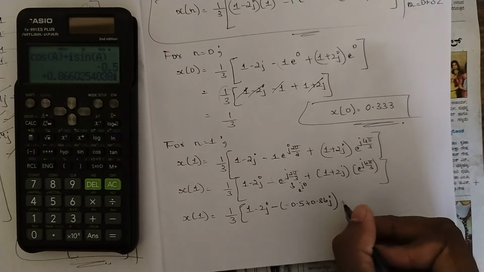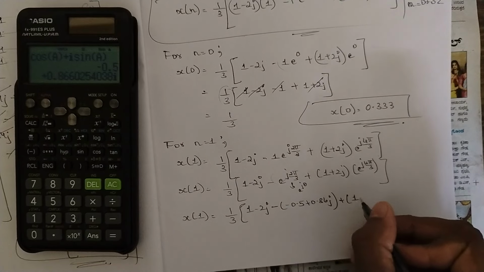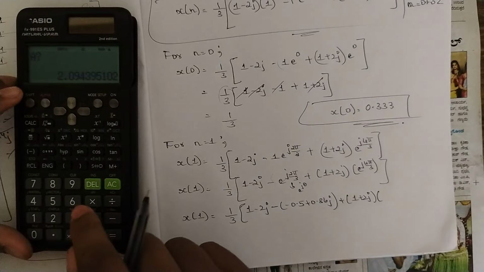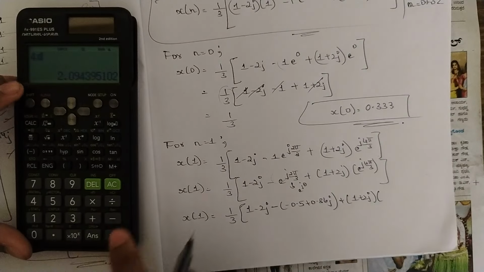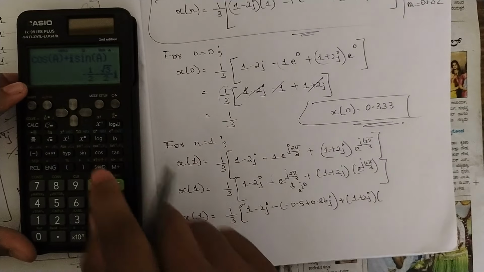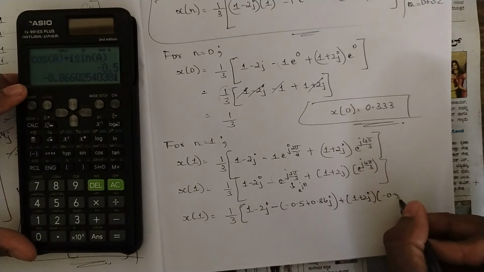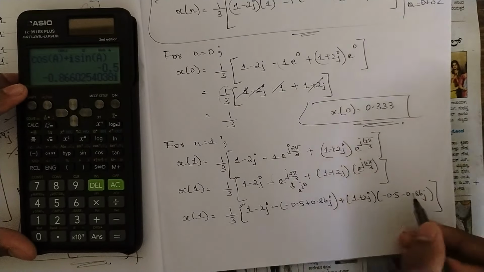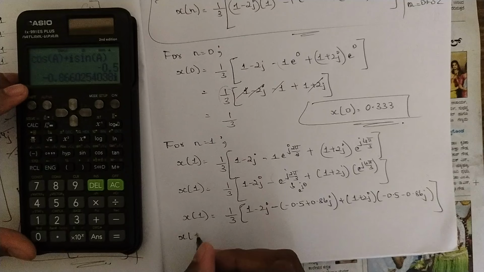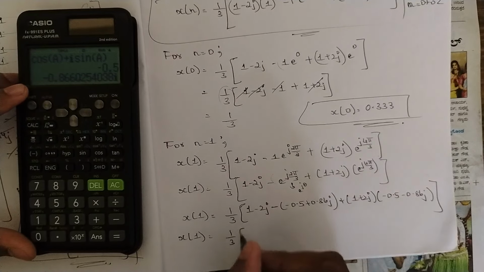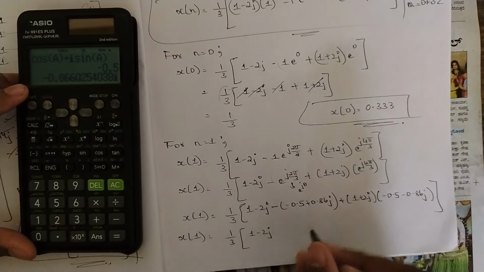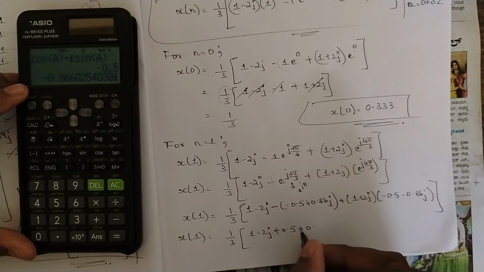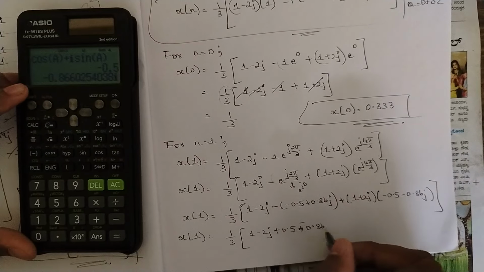Then we have plus 1 plus 2j into e power j 4 pi by 3, so now the value of a is 4 pi by 3, that is minus 0.5 minus 0.86j. So now we should be multiplying these two, so that is x of 1 equal to 1 by 3 into 1 minus 2j, so minus into minus is plus 0.5, plus this is minus 0.86j.